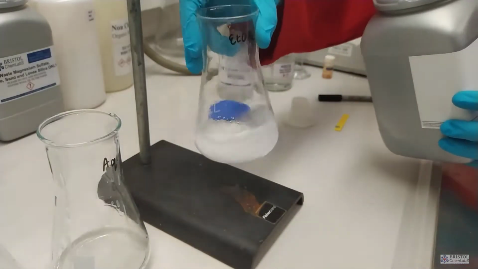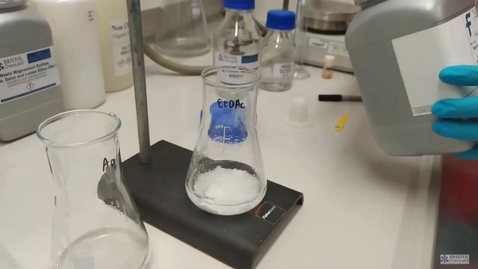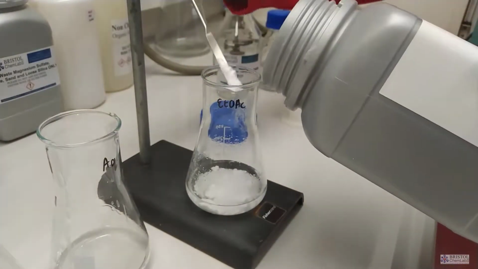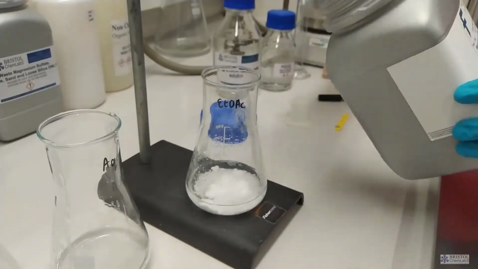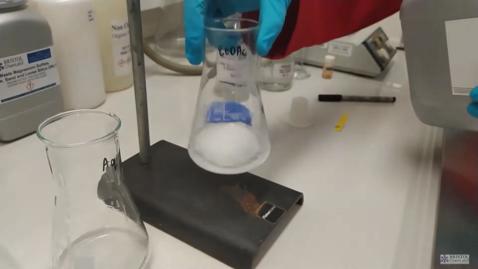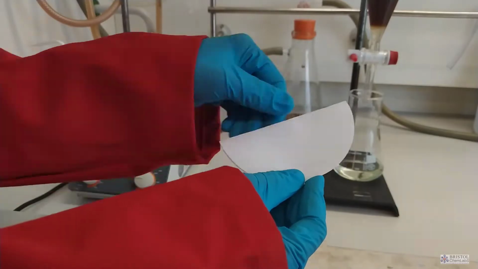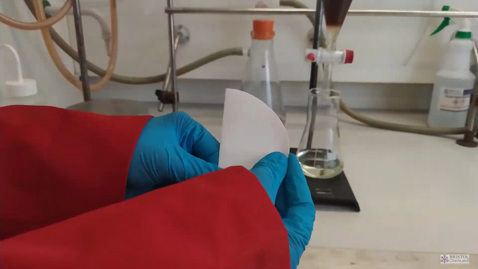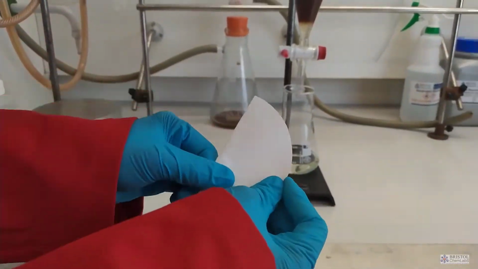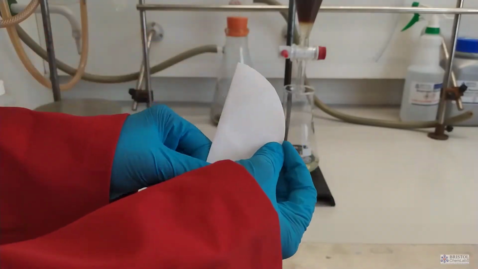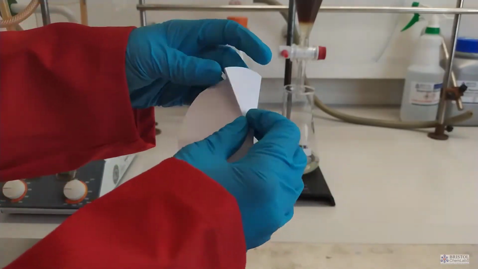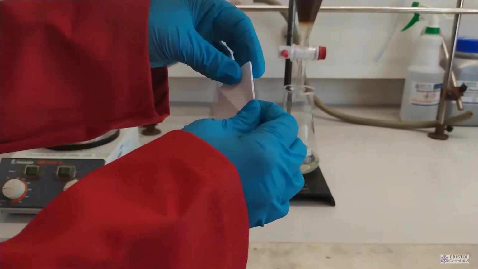What we need to do is add several spatulas of magnesium sulfate to the sample that we're trying to dry and swirl. We're looking for a snow globe effect. The initial magnesium sulfate will clump when wet. We need to add sufficient magnesium sulfate that the surplus will not clump.